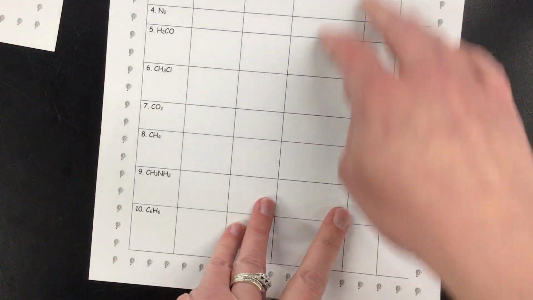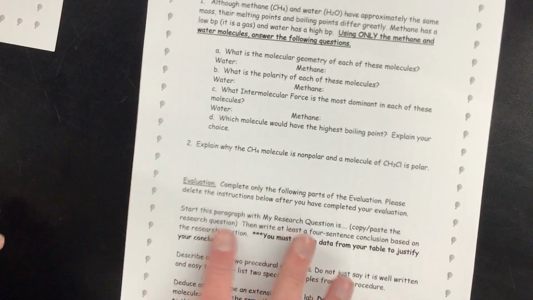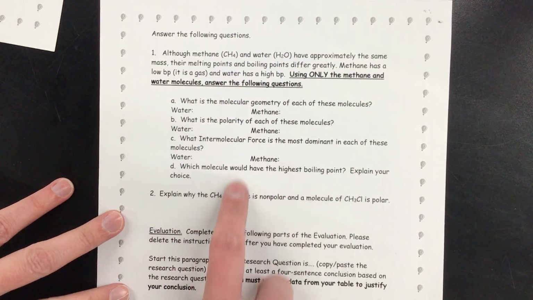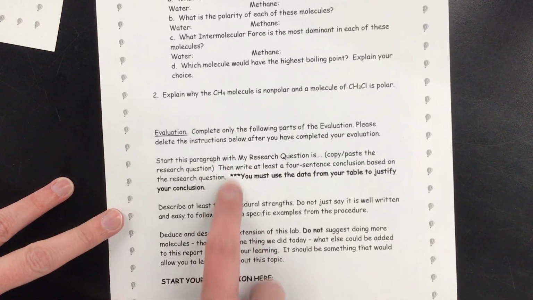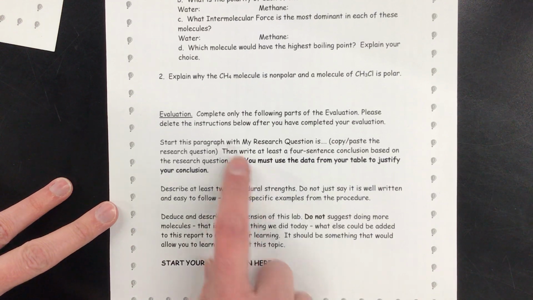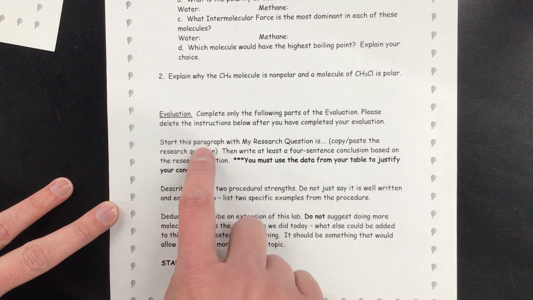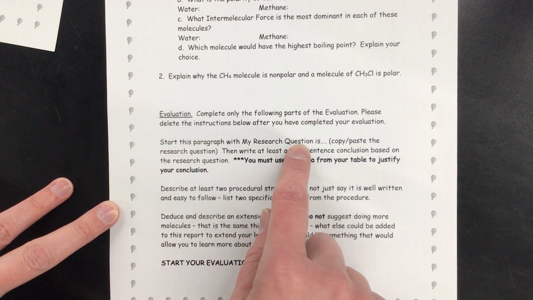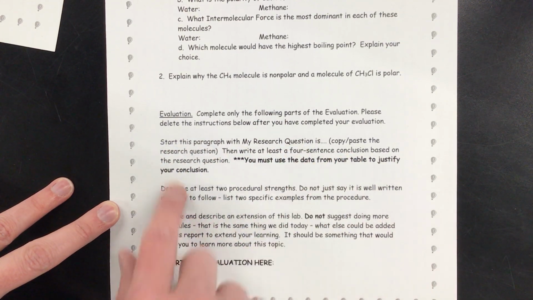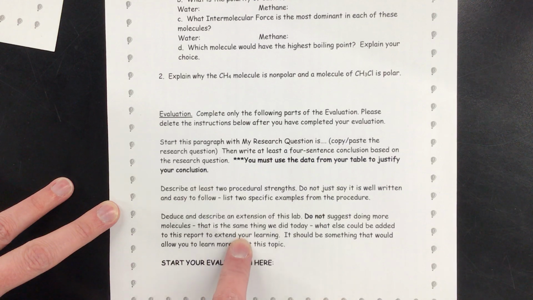So now that we've got our table all filled in, coming back here, you have questions to answer and you have an evaluation to do. So these are your directions. Once you fulfill this direction, delete it. I don't want the directions in the final lab. Okay, does that kind of make sense?